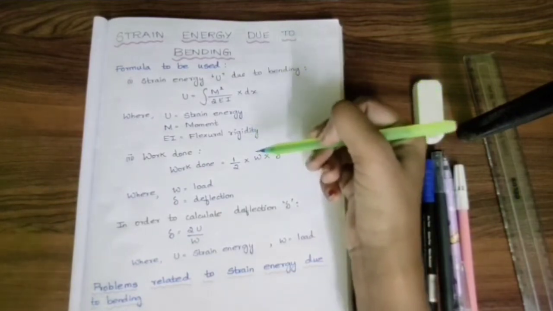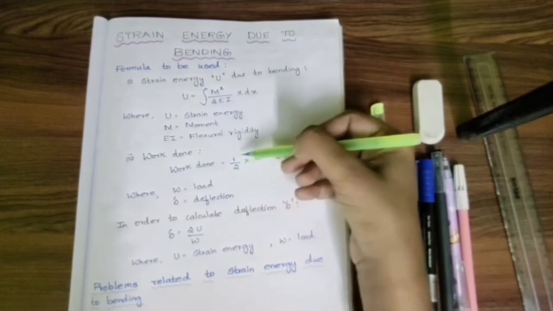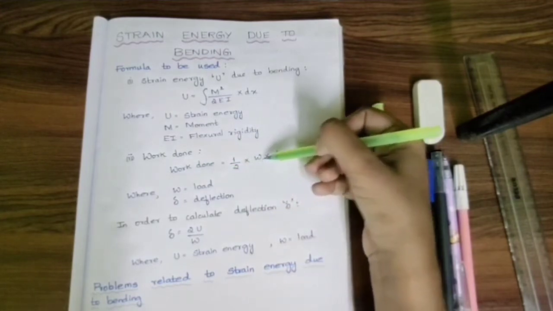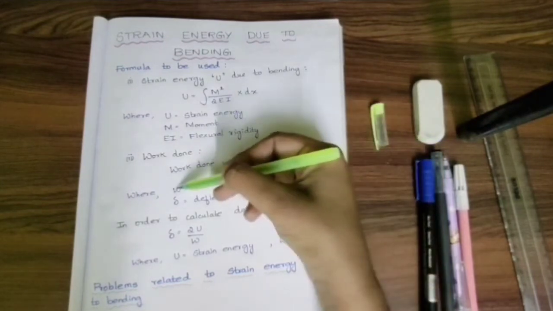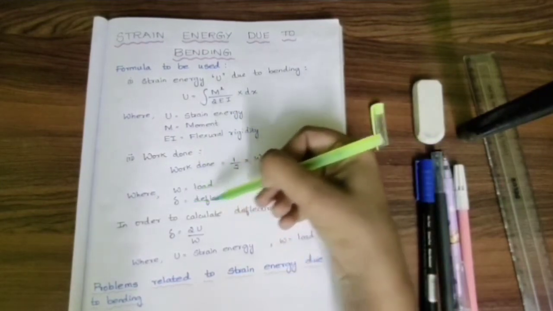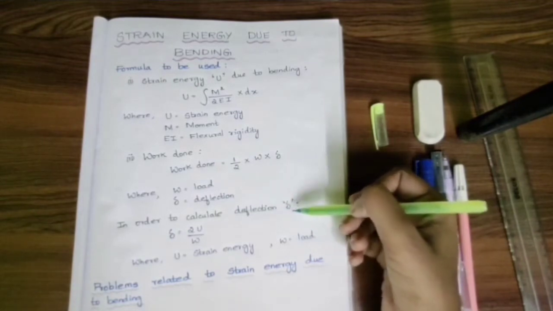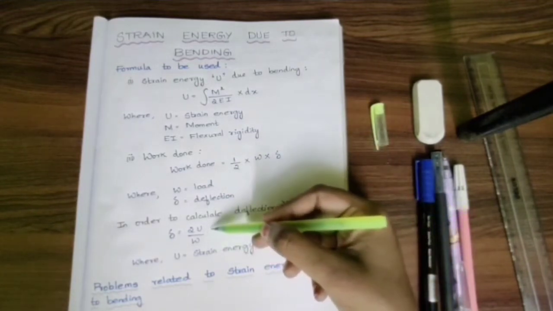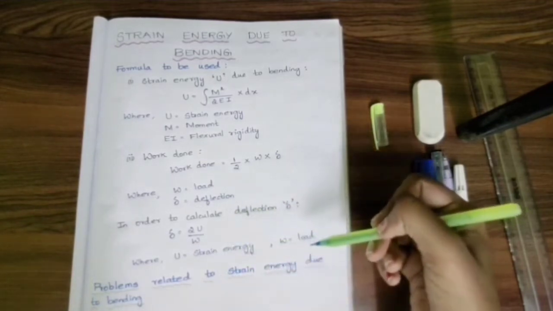And then work done. To calculate work done, the formula is work done is equal to half into W into del, where W is the load and del is the deflection. Now, to calculate deflection, deflection is equal to 2U divided by W, where U is the strain energy and W is the load.